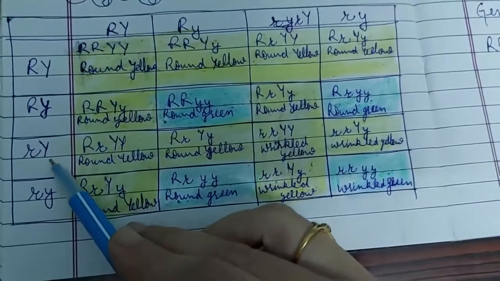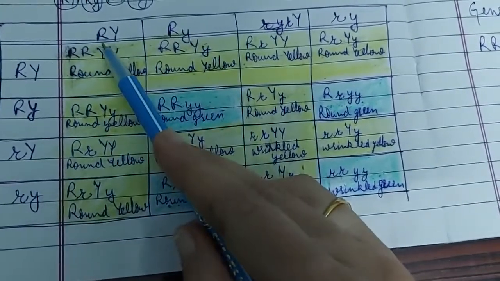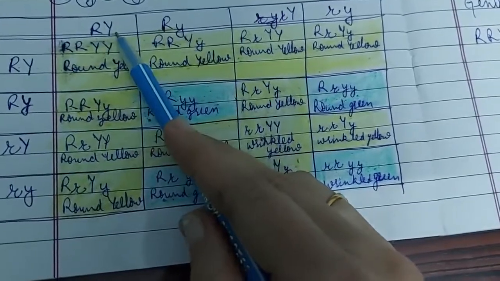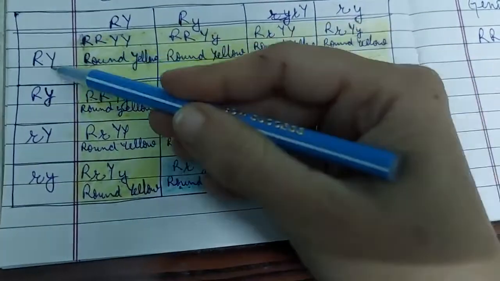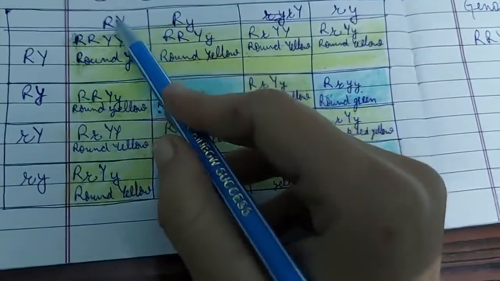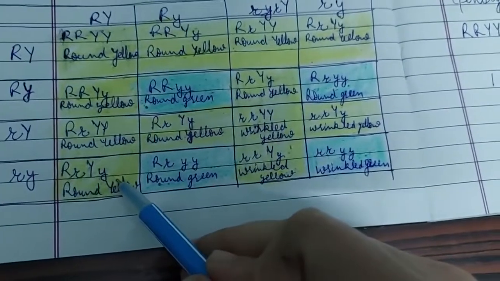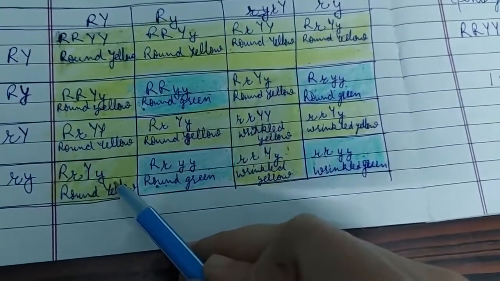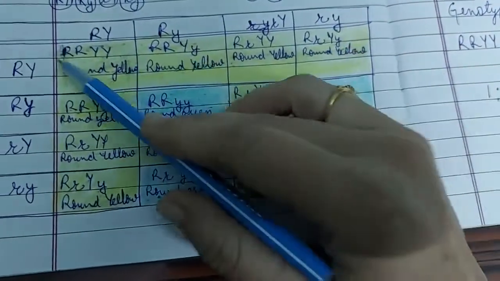Again, small r and capital Y, and capital R capital Y, and the result is this. In the same way, when we cross this whole set of gametes with this gamete, the result is yellow seeds and green round seeds. Okay, come to the second line.